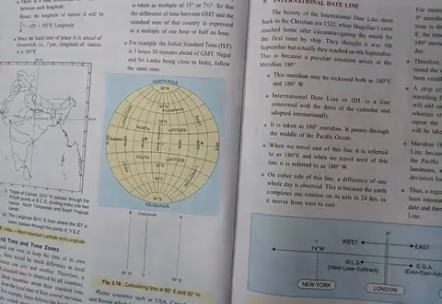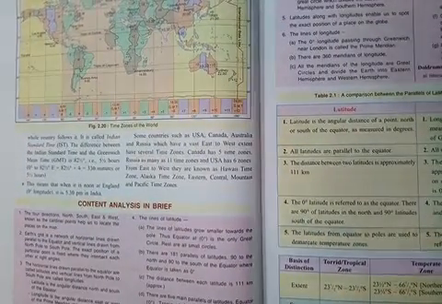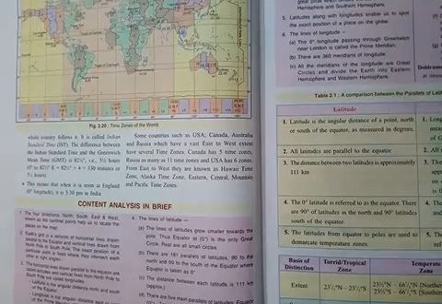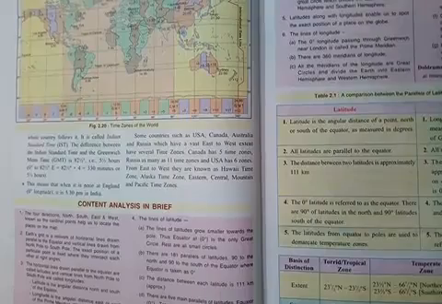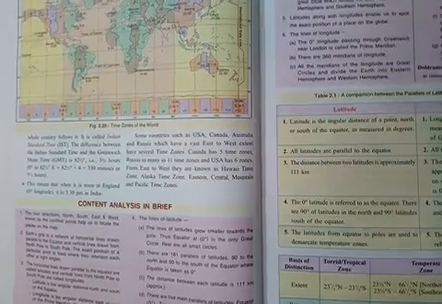So this is over now, and very soon you will get some notes. I will provide you the notes and homework also, and all the notes will be published on the school's website, so you can download from there.